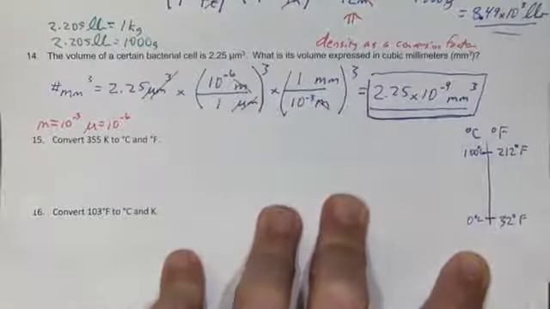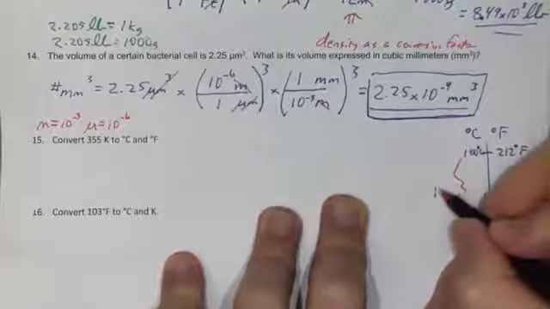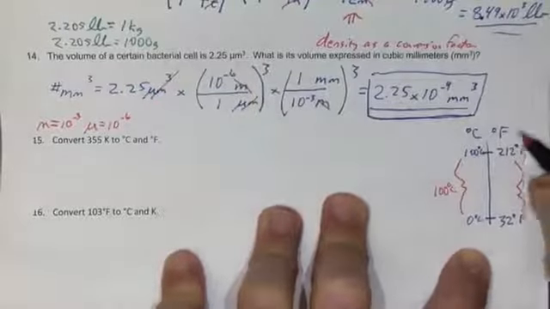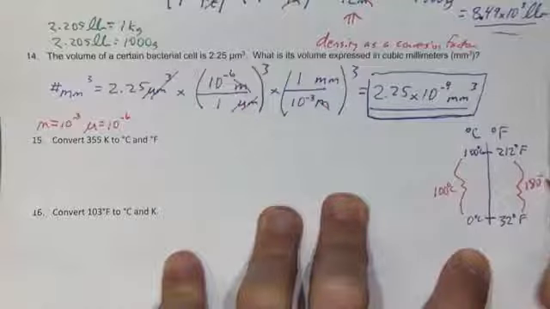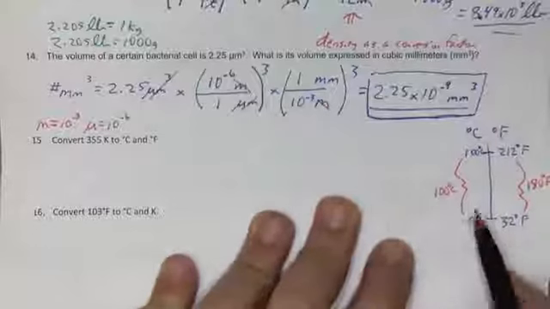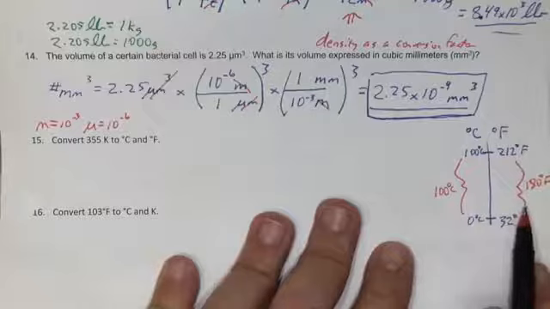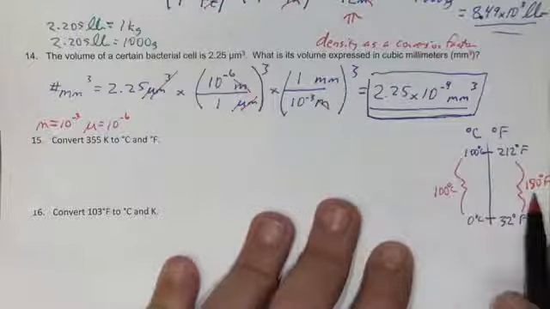Now, the difference from the freezing to the boiling point in Celsius is 100 degrees C. The difference from freezing point to boiling point in Fahrenheit is 180 degrees Fahrenheit. Now, that means that a degree C is larger than a Fahrenheit. There are only 100 degrees here, whereas there's 180.